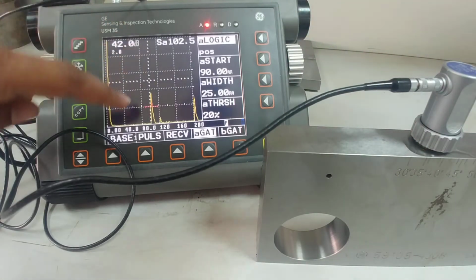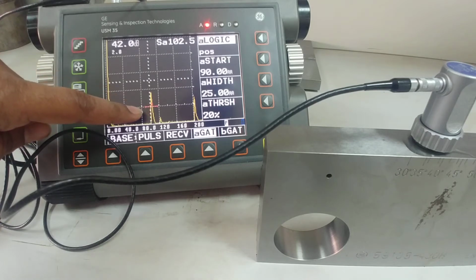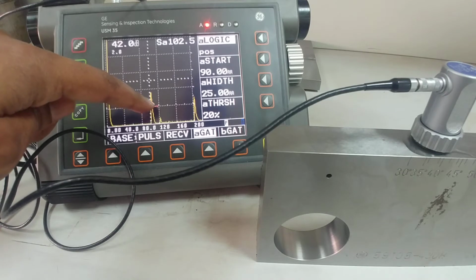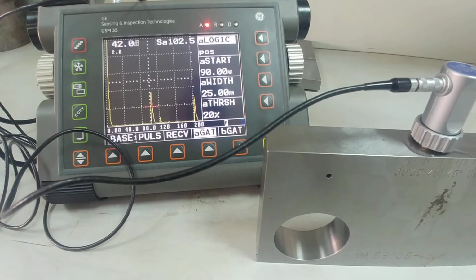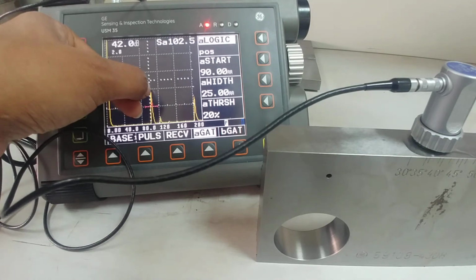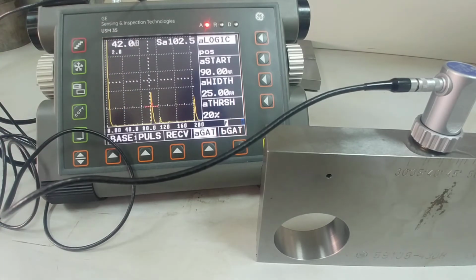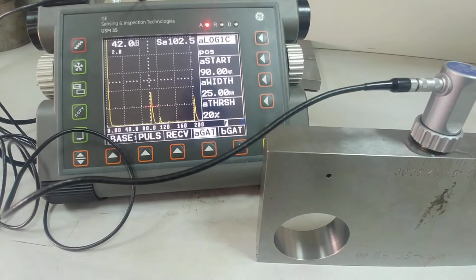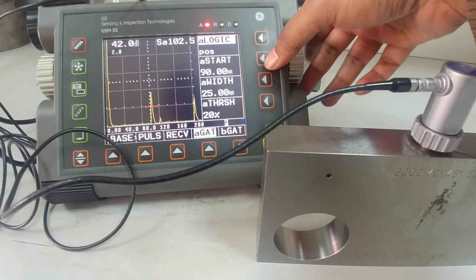Once we switch on, you can see a red color line over here. This is called the gate. Whenever this red gate line crosses the peak, it will give us the value of the top, I mean, the exact peak of the curve. So that's it. Now I can move this gate left or right to select any kind of peak.